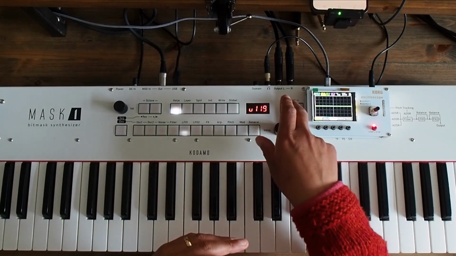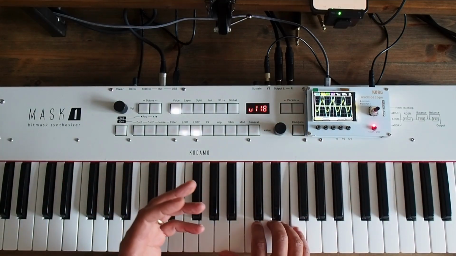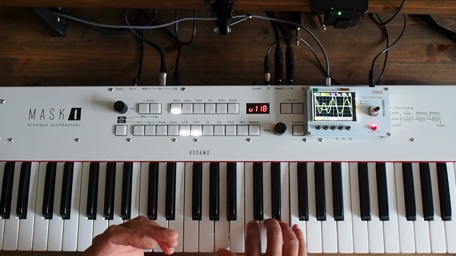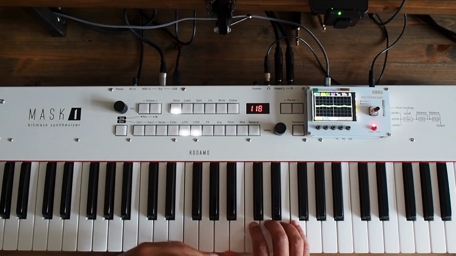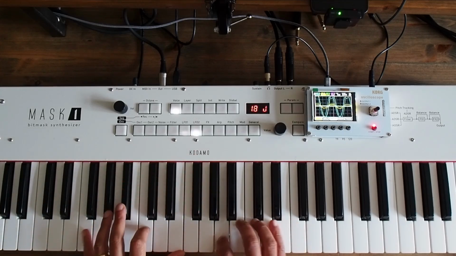So it's not quite like filtering it, but it's giving the noise a flavour. It's kind of just ducking it down in the mix of the patch there.